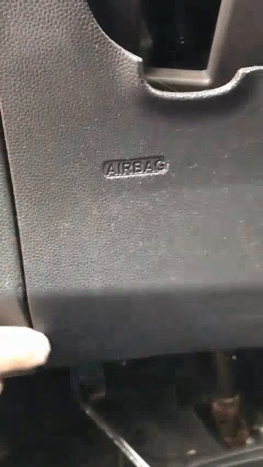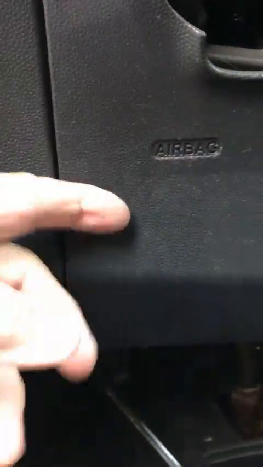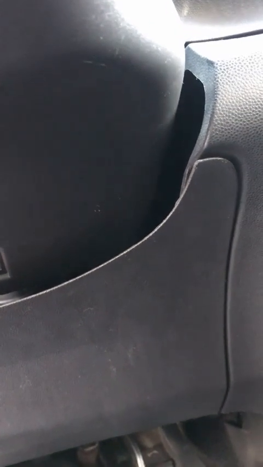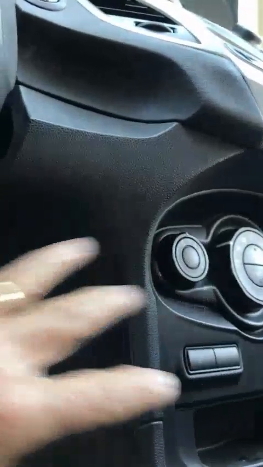Sometimes it's over there. Sometimes there's a little door right around here that flips down. It may say OBD on it, or it may not say anything. And I noticed some of the Hondas and maybe some of the Toyotas have it somewhere in the dash, in the center console.